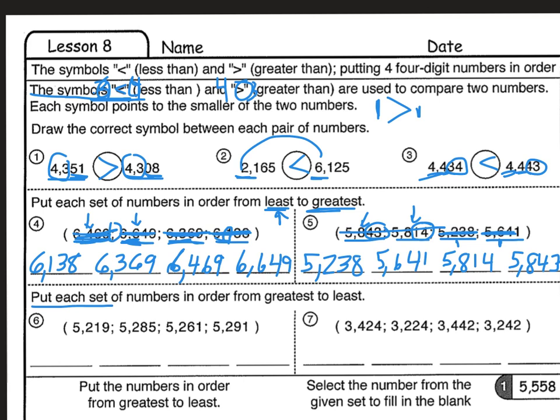Even when you're not in school, you should read the directions. Put each set of numbers in order from greatest to least. Now in these sets, we have to start with the biggest number and go down to the smallest number. Pause the video, do numbers 6 and 7, and then turn it back on for the solutions.